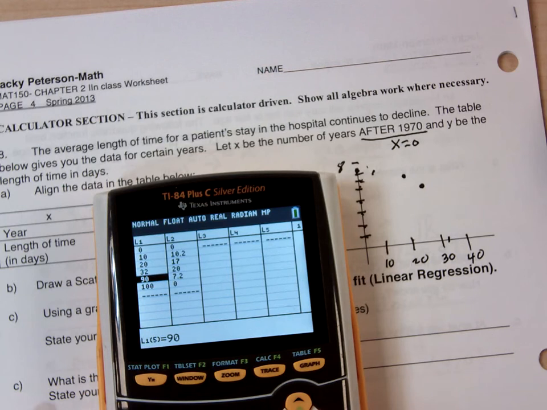And I don't need the next two, so I'm going to delete those. And 7.8, 7.3, 6.4, 4.9, and then delete these two.